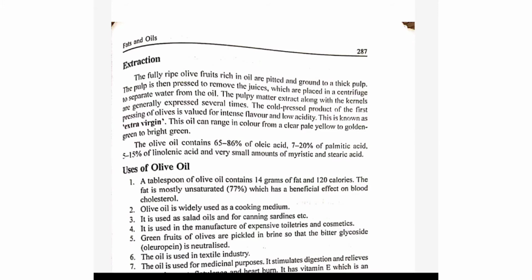The cold pressed product of the first pressing of olives is valued for its intense flavors and low acidity. It means the oil is extracted by cold press because the flavors are highly retained and the acidity is low. This is known as extra virgin. The oil can range in color from clear pale yellow to golden green and bright green.